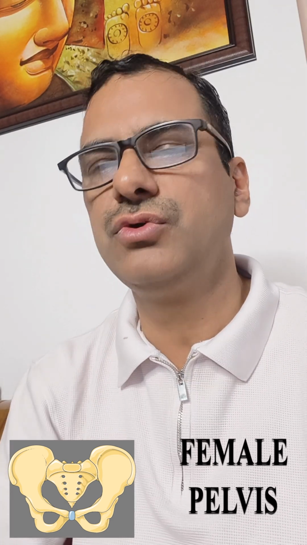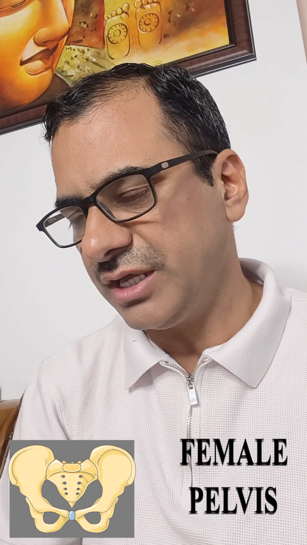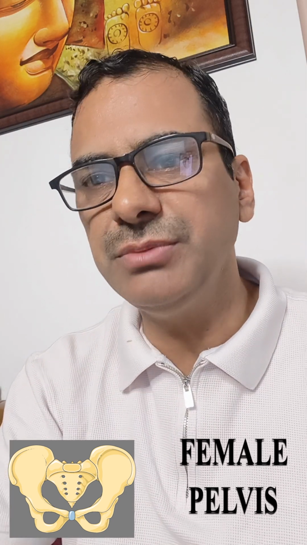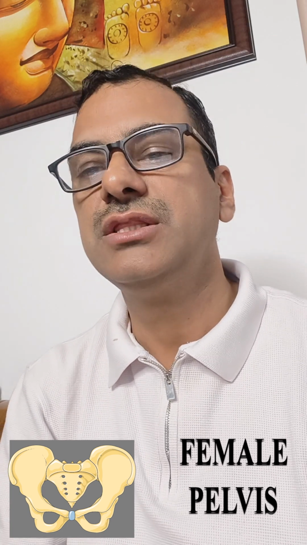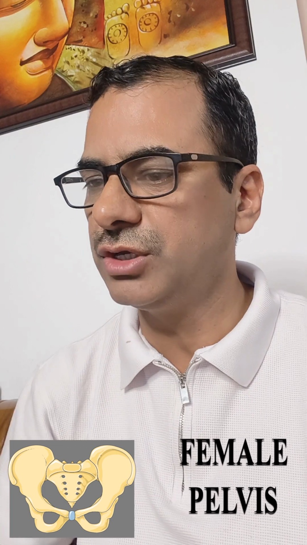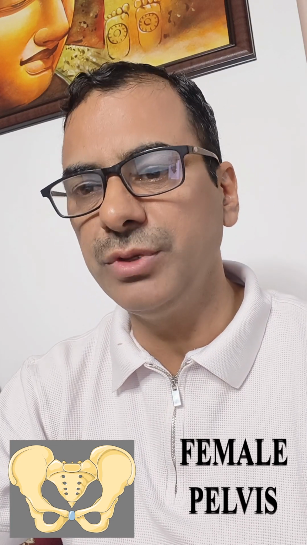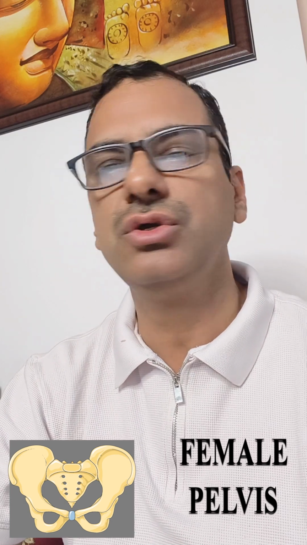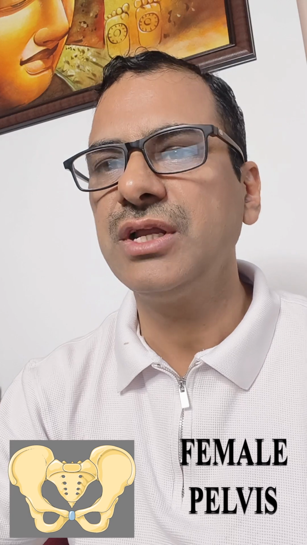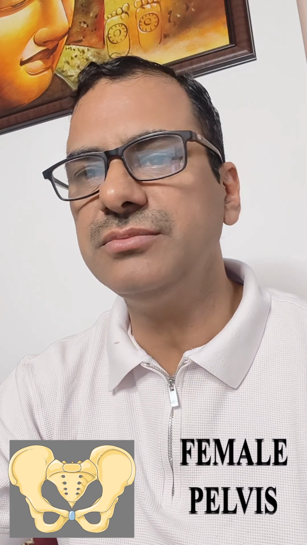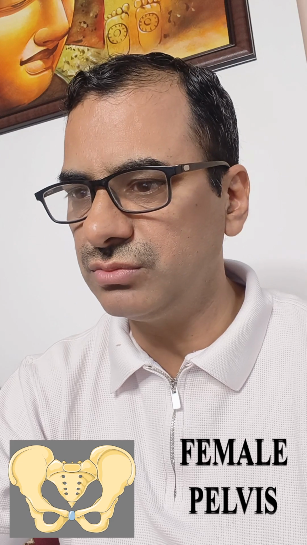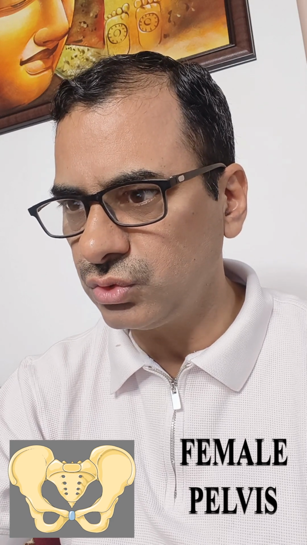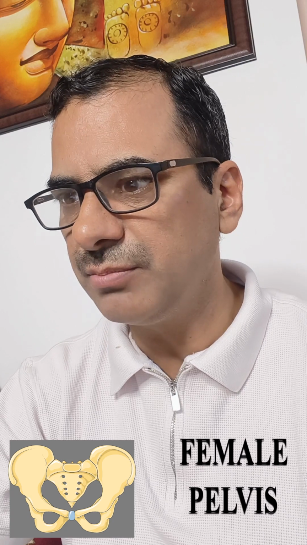Then the second part of the true pelvis is the pelvic cavity. So what is the pelvic cavity? The pelvic cavity is the part of the true pelvis that extends from the brim or inlet to the outlet inferiorly. The anterior wall is formed by the pubic bone. So anteriorly there will be the pubic bone and symphysis pubis, and its depth is only 4 cm, while the posterior wall is formed by the curve of the sacrum. So this is the curve of the sacrum, and this portion will be the pelvic cavity.